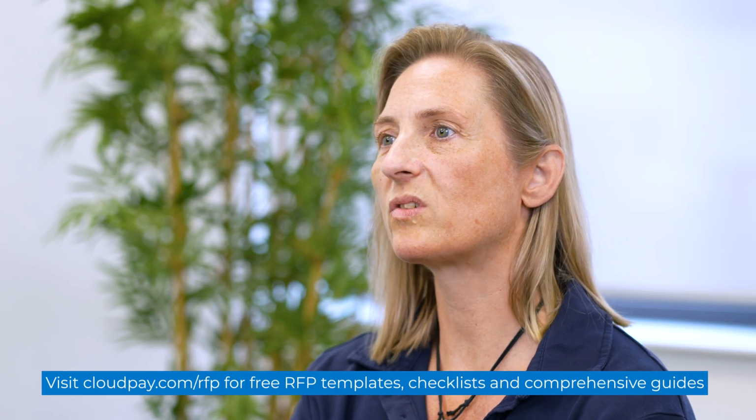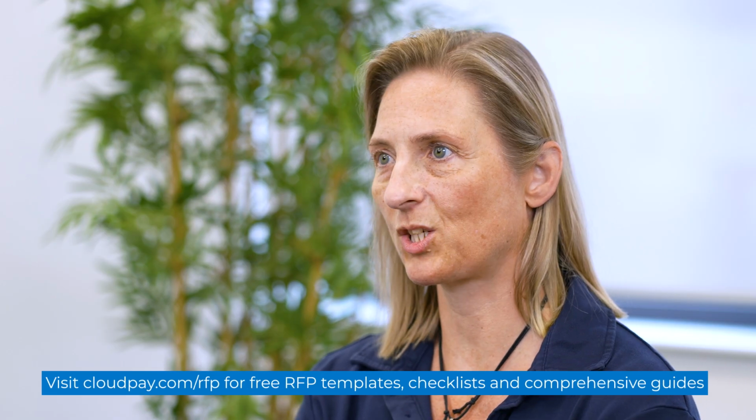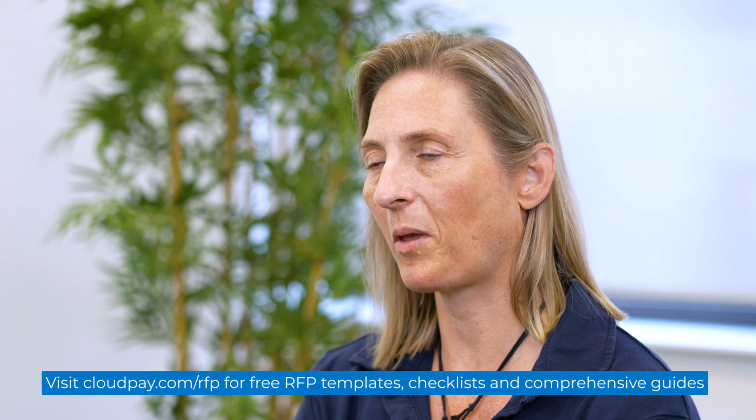Ask with purpose. Avoid broad questions that yield vague answers. You've identified the specific information your team needs. Use your RFP questions to get the information from potential providers. Crafting the right RFP questions will set you up for a successful supplier selection, so start refining your RFP questions today.